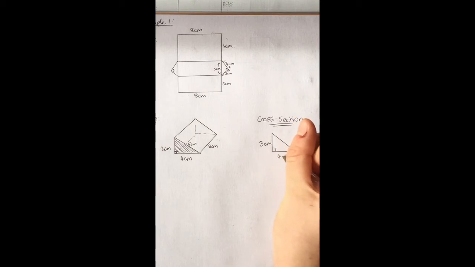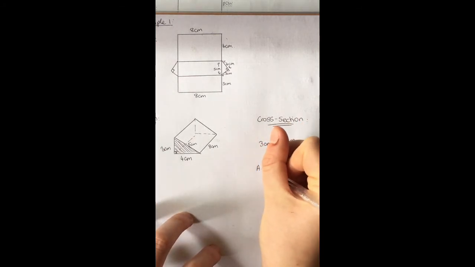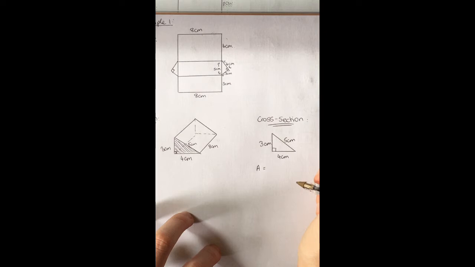We know that our base is 4 centimeters, and this side here is going to be 5 centimeters. Okay. We need to find the area. So the area of our triangle is going to be half base multiplied by height. However, it might be a bit confusing between which height we're going to use.